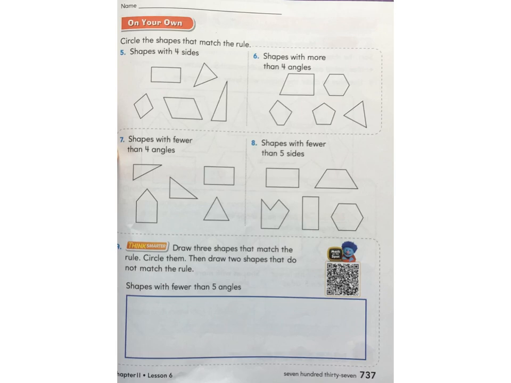All right, you can turn the page in your Go Math workbook to page 737, or you don't have to turn. You can just look at the page on the right. You're going to do numbers 5, 6, 7, and 8 by yourselves, circling the shapes that they tell you to based on how many sides they have or how many angles.